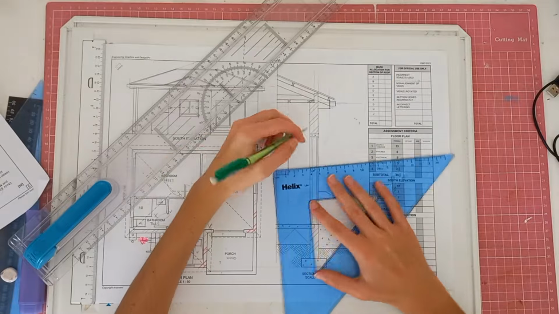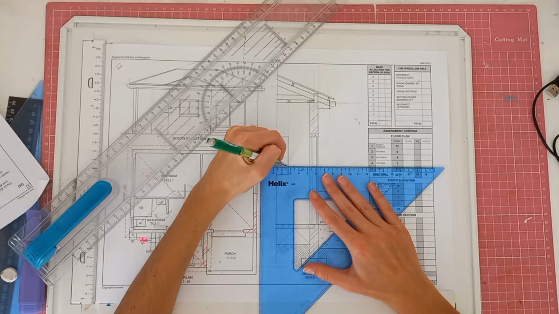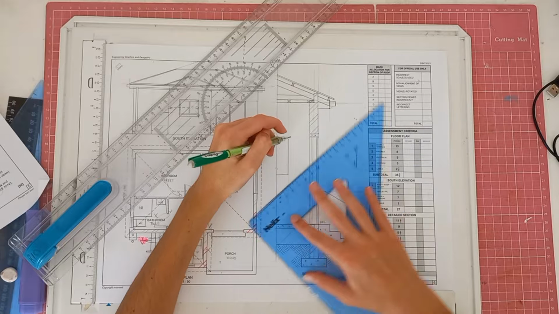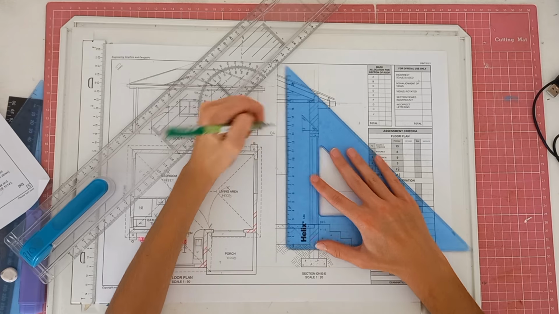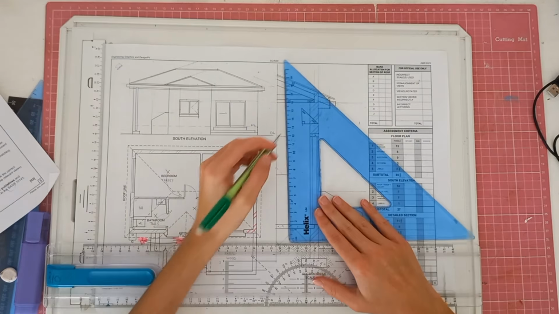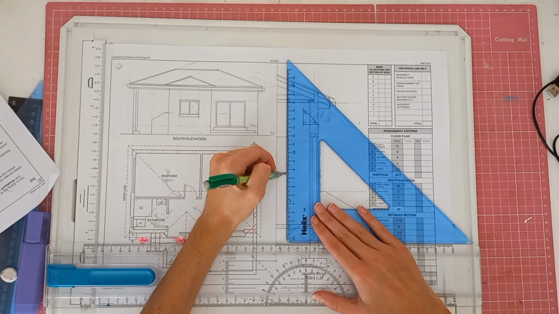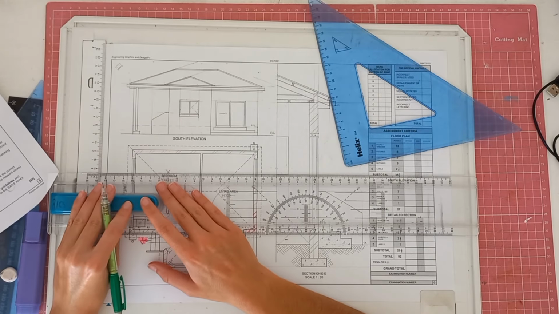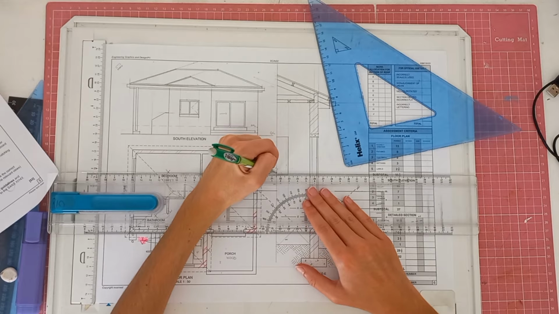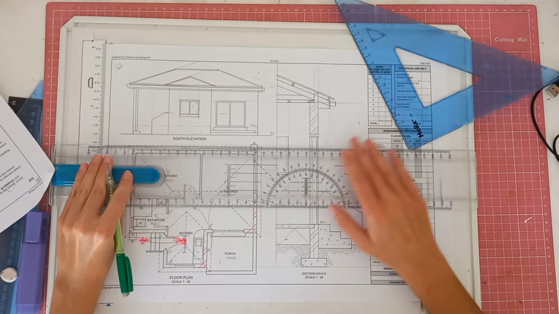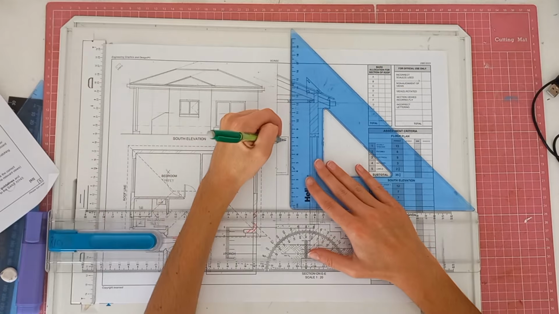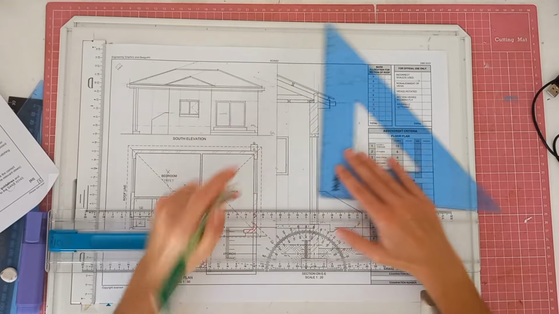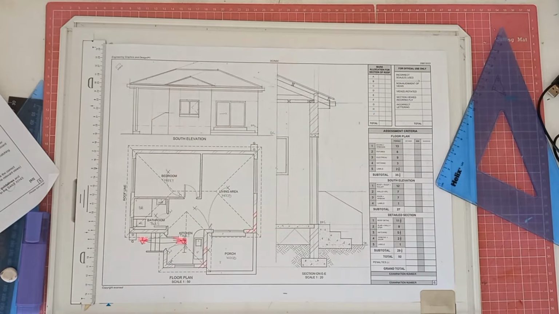So we're going to measure 2.5, 2.5, and 2.5 as well. Okay, and then you're just going to connect it all together. This, and then that is your section complete.